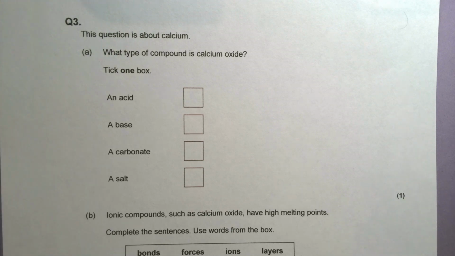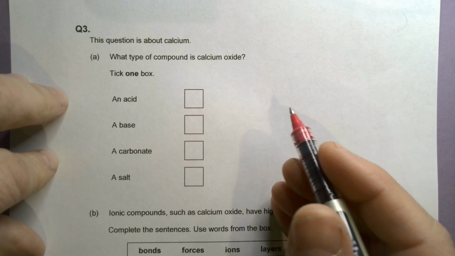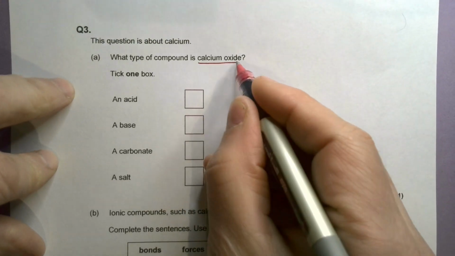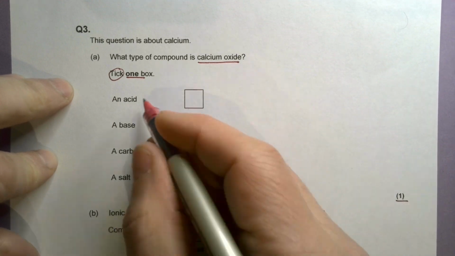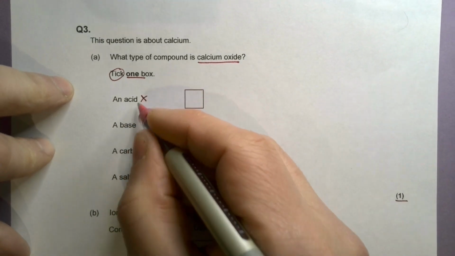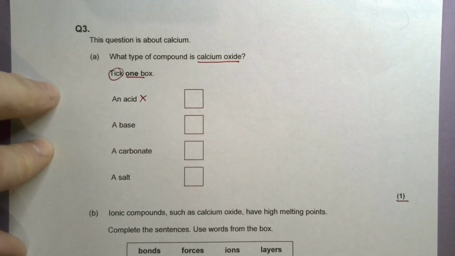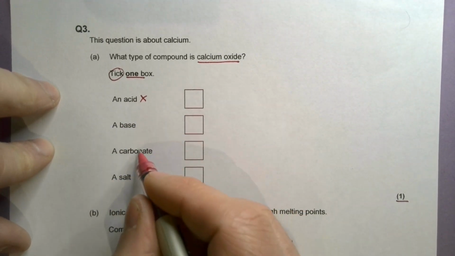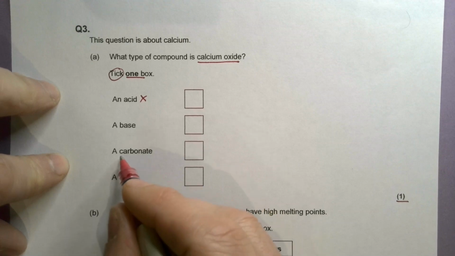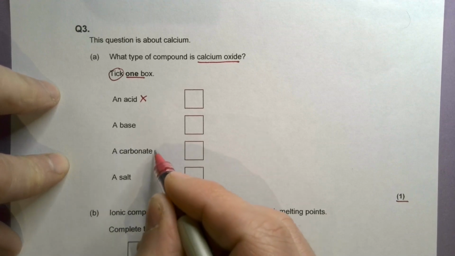This question is about calcium. What type of compound is calcium oxide? Again, we've got to tick one box. It's worth 1 mark. So it's not an acid, because all the acids that we know at GCSE finish with the name acid. Might be a base. Definitely not a carbonate, because it would be calcium carbonate.